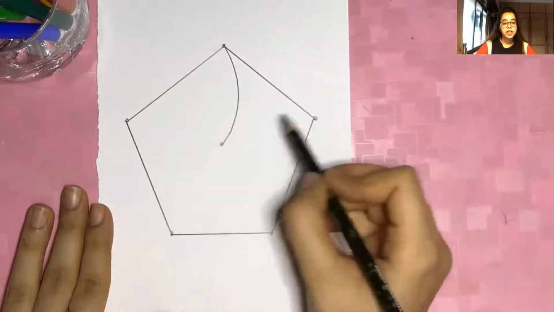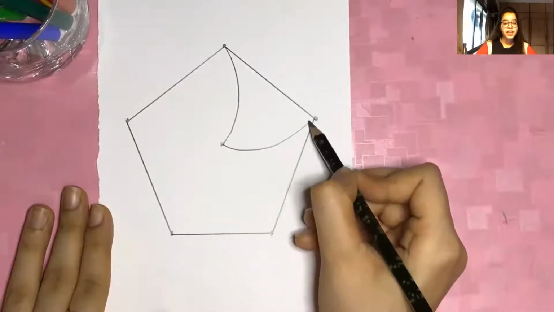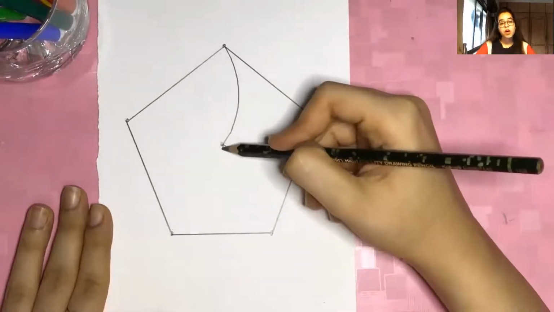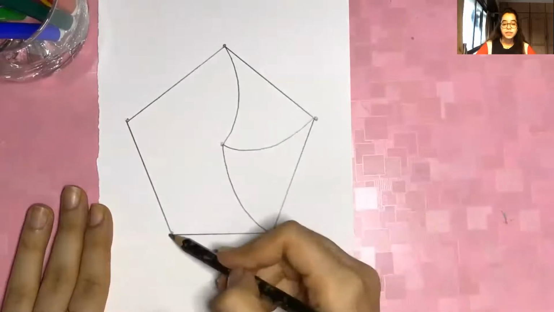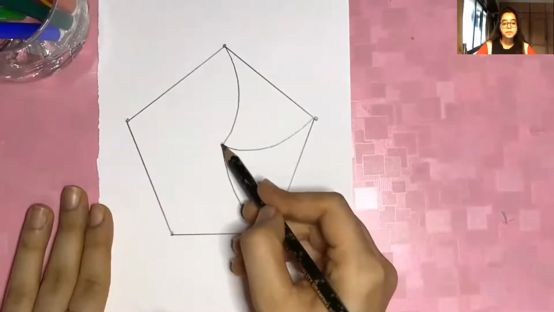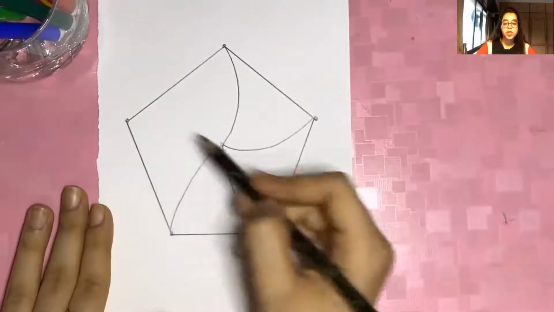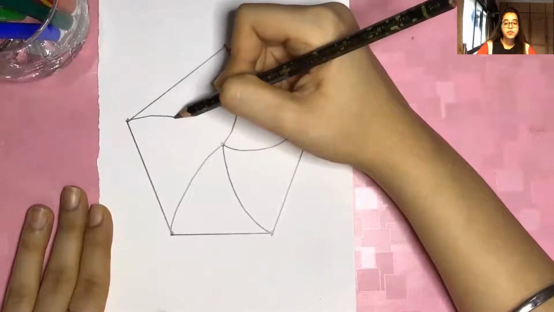Just a curved line. Just the same process for all the markings that we have, I draw a curved line. That's the fourth curved line, and then we have the fifth curved line.